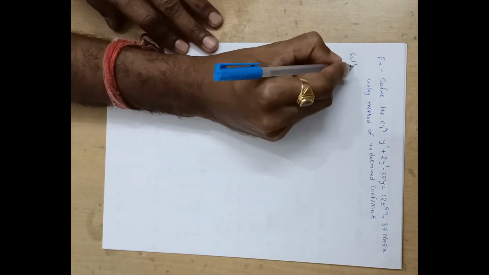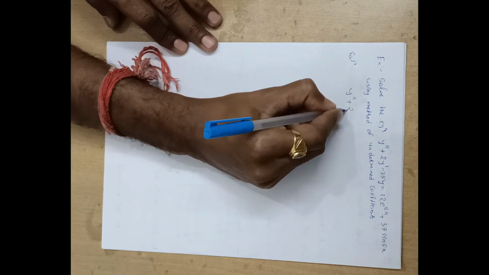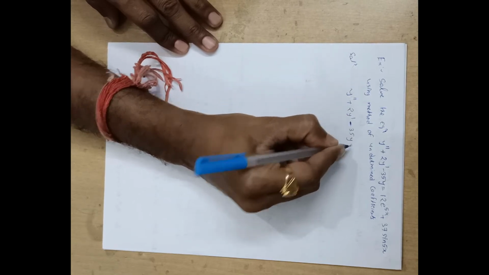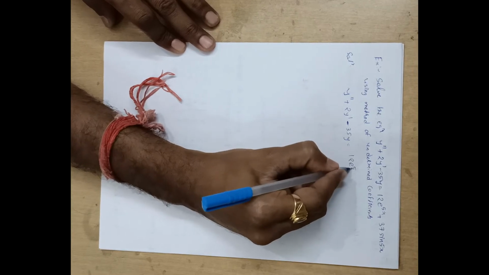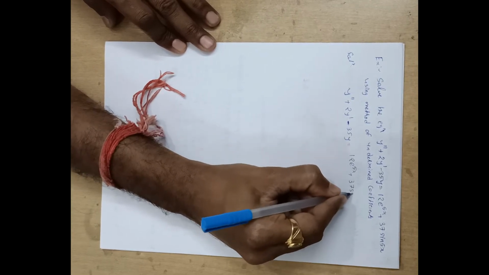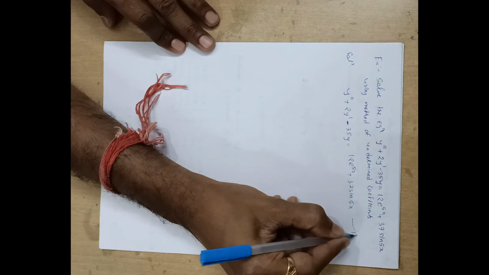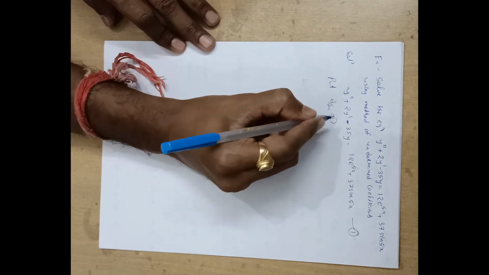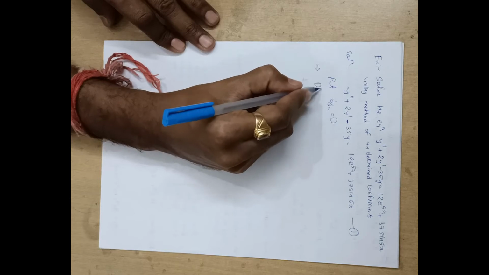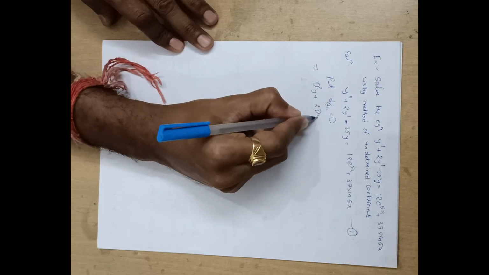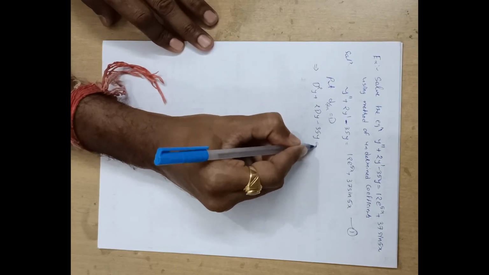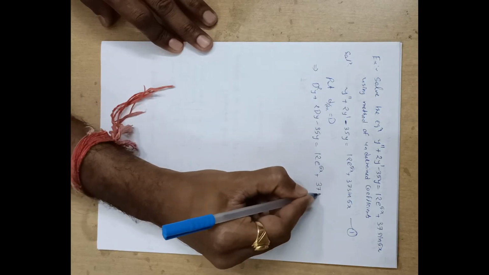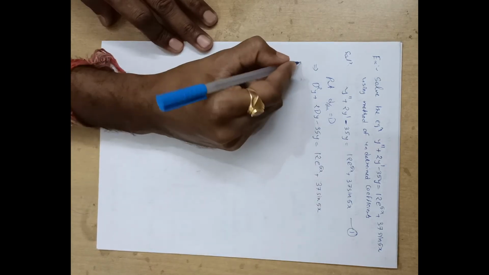So again starting with the equation y'' + 2y' - 35y = 12e^(5x) + 37 sin 5x. Putting d/dx = D, that will give D²y + 2Dy - 35y = 12e^(5x) + 37 sin 5x.